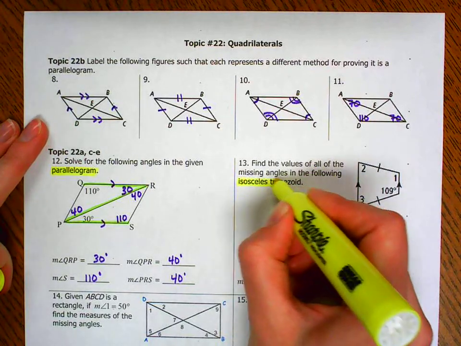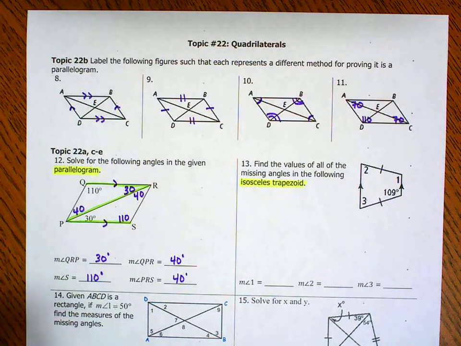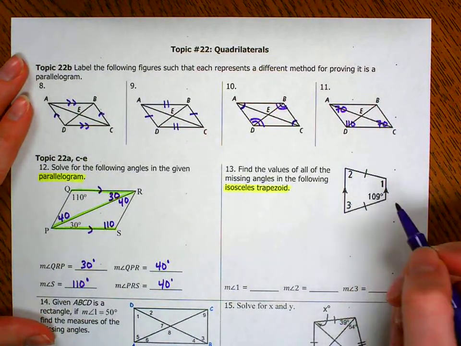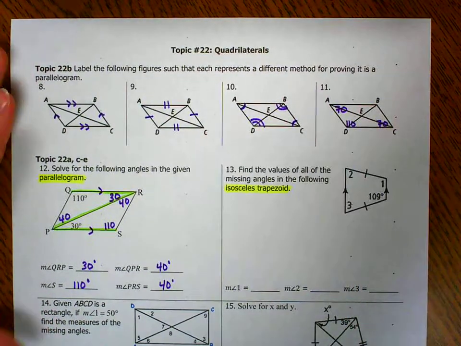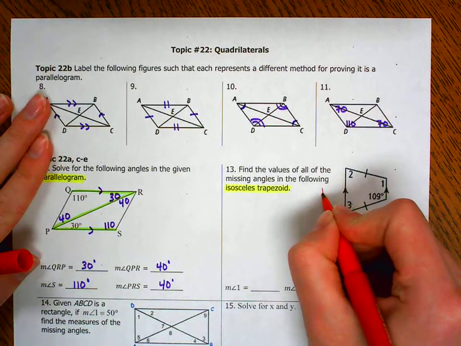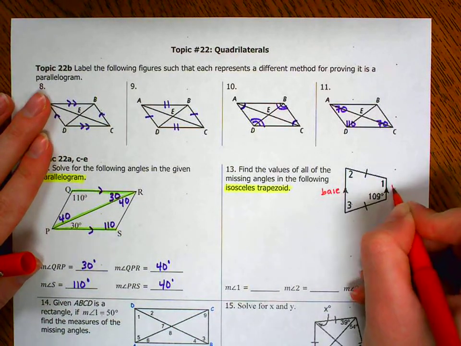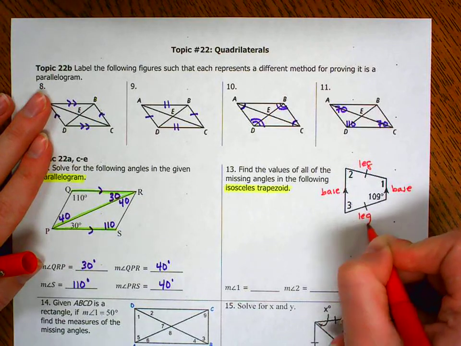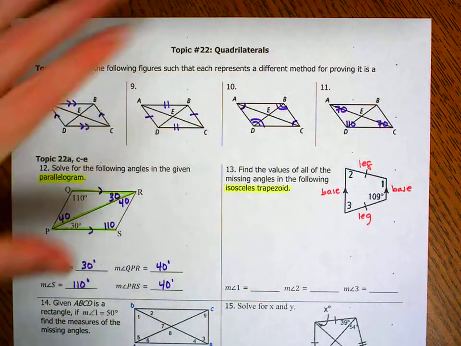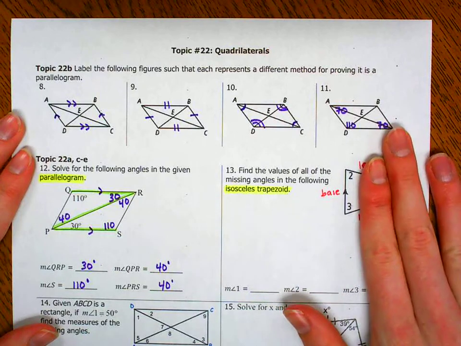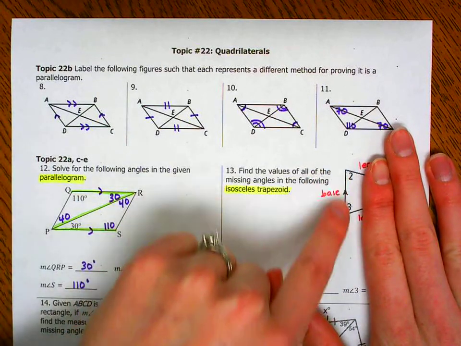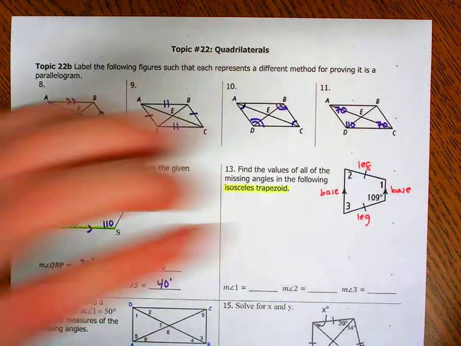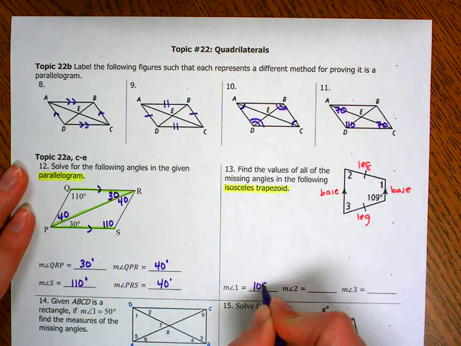Notice isosceles trapezoid. Well, if it's an isosceles trapezoid, we know, first of all, that our base angles will be congruent. Well, let's start by labeling this picture. These are my bases because they are the parallel sides. These are my legs that in this case are congruent because it's an isosceles trapezoid. We know that base angles, so angles on the same base, will be congruent. So these two have to be the same, and these two have to be the same. That means angle 1 has to be 109 degrees.